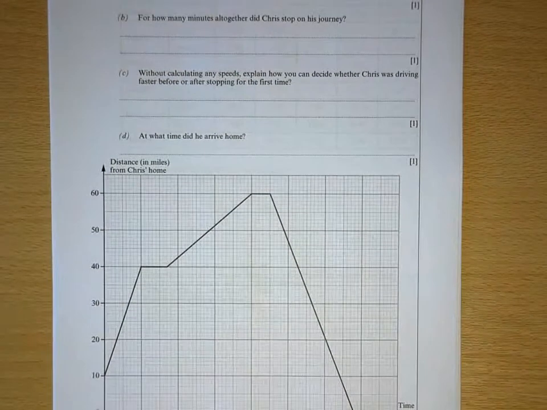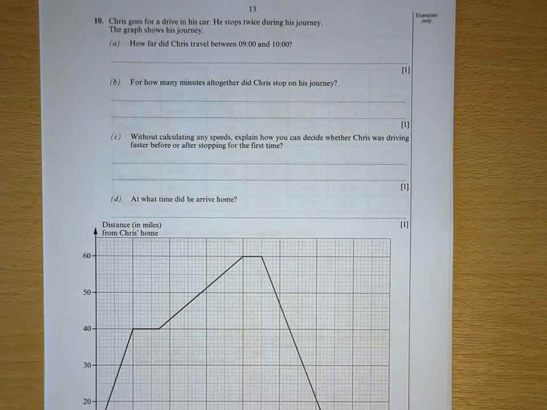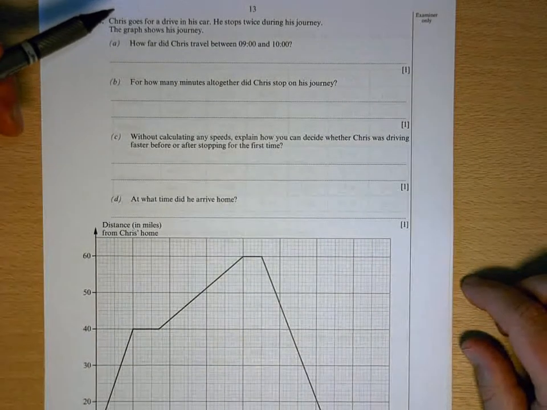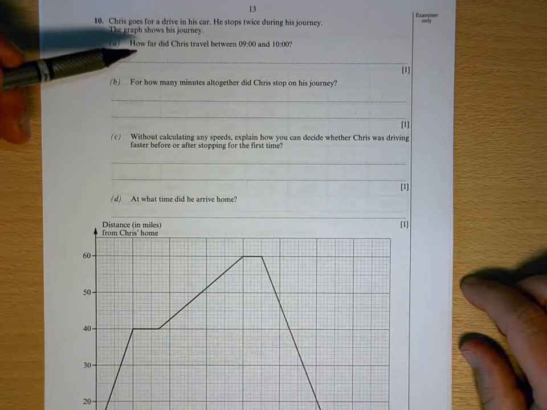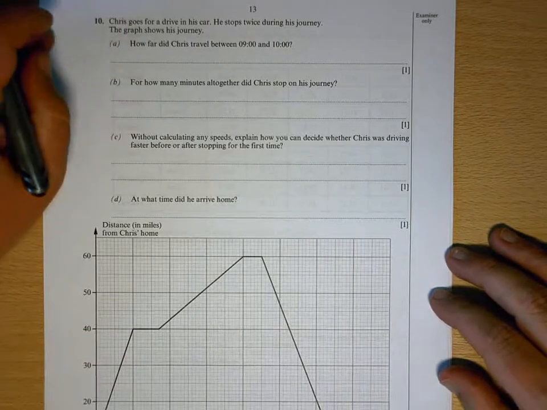Okay, then we're on to a distance time graph. It won't quite fit on the screen, so I'll move it up when I need to. Chris goes for a drive in his car. He stops twice during his journey. The graph shows his journey. How far did Chris travel between 9 o'clock and 10 o'clock?